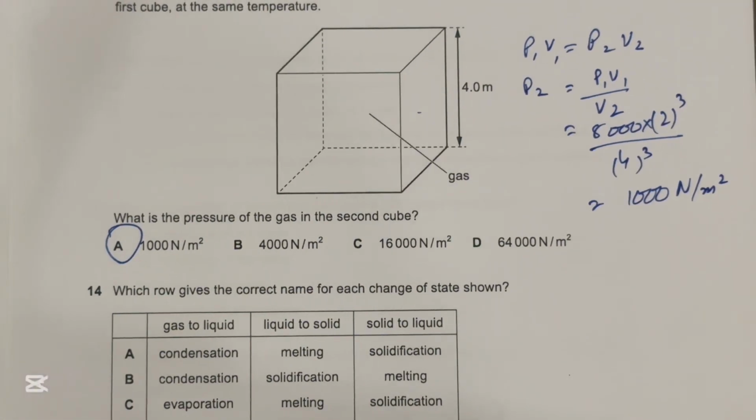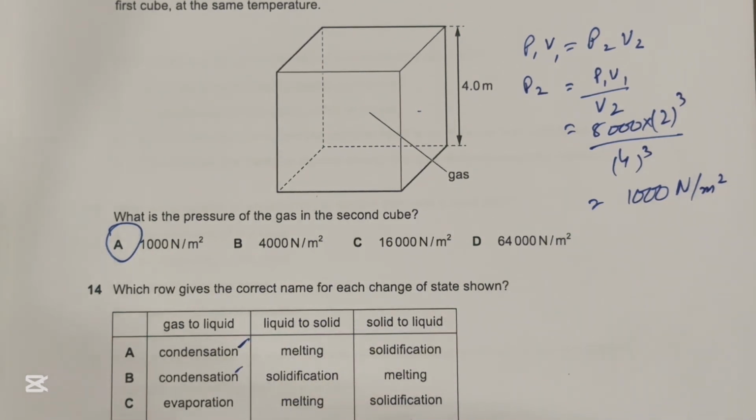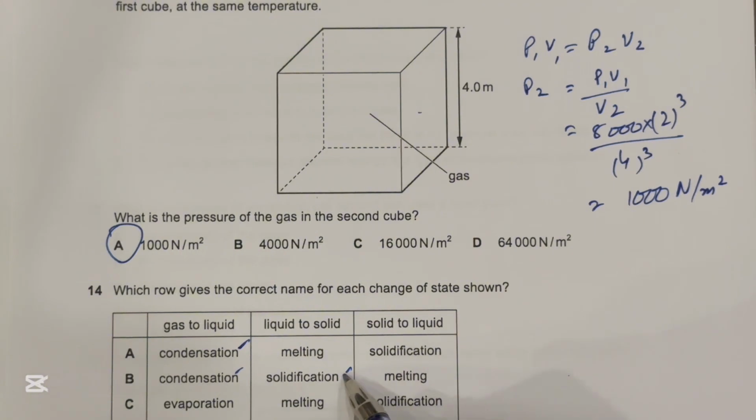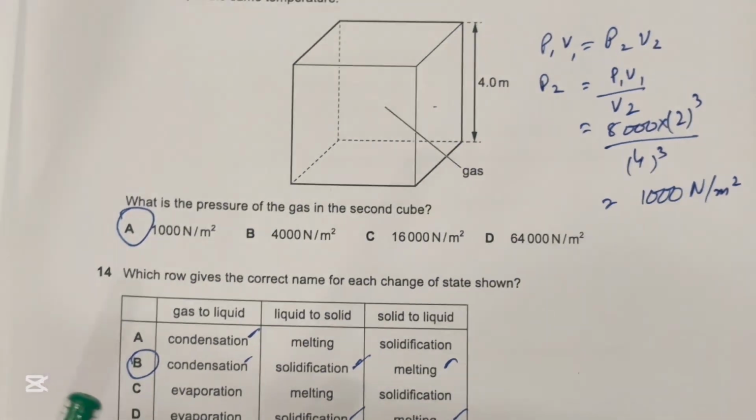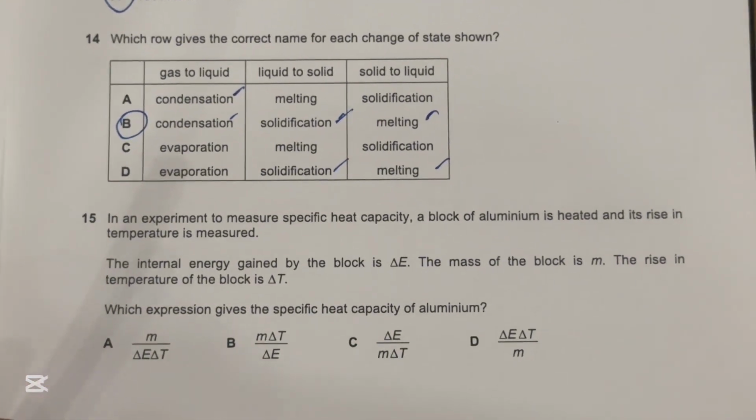Which row gives the correct name for each state of change? Okay, gas to liquid is condensation, and liquid to solid is solidification, and solid to liquid is melting. So option number B is carrying all the 3 right ticks. So that's why option number B is the right choice. Moving to question number 15.